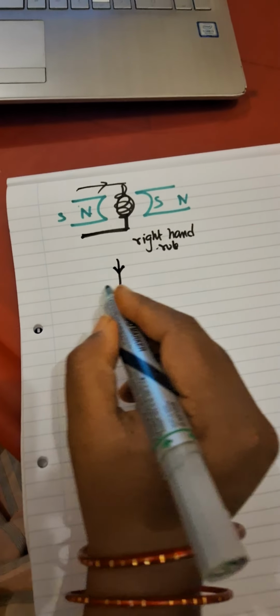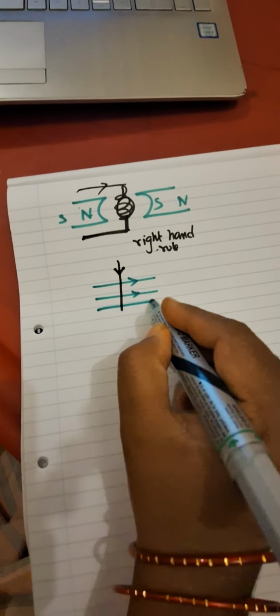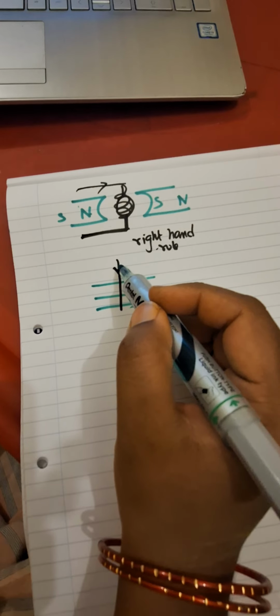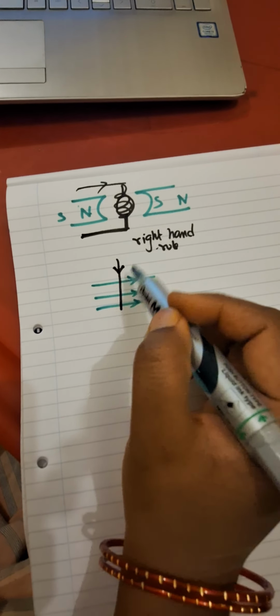Then what is happening? North and south pole. North is attracting south, right? So this is going this way. Clear? So if the current carrying conductor is placed in the magnetic field, the resultant magnetic field will be similar like this.